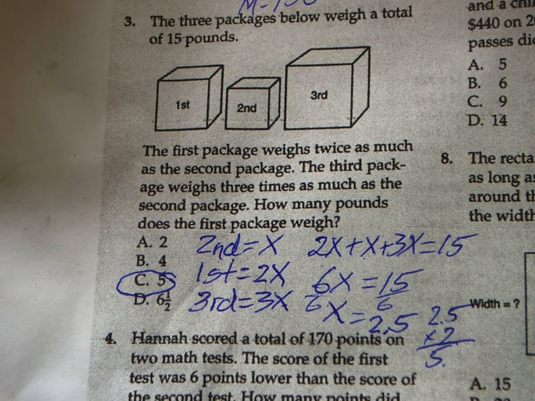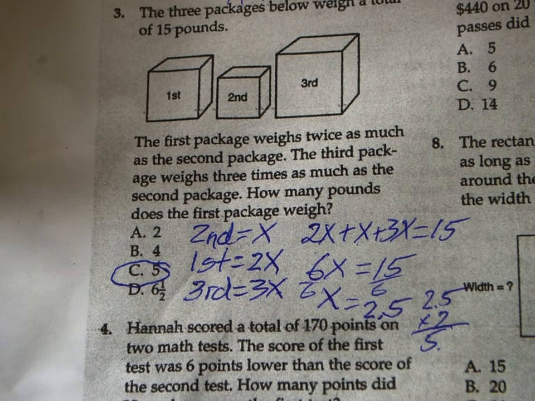Number 3. Hannah scored a total of 170 points on 2 math tests. The score of the first test was 6 points lower than the score of the second test. How many points did Hannah score on the first test? This is what you can do without algebra. She got 2 tests. The first test was 6 lower than the second test. How many did she score on the first test?